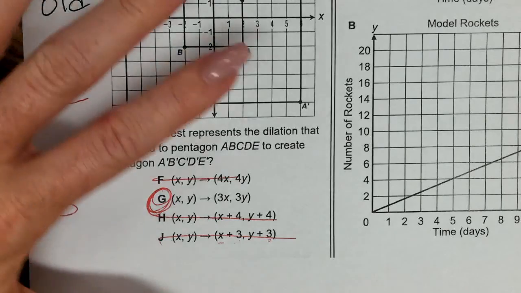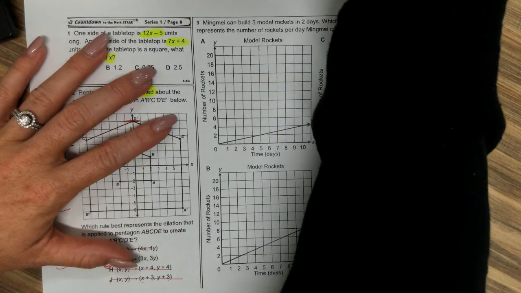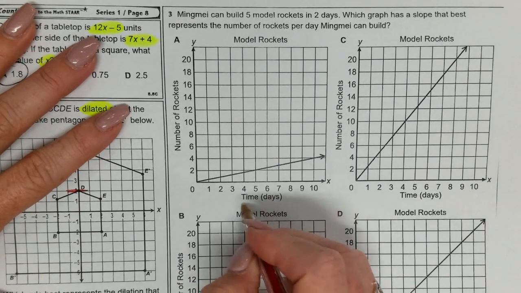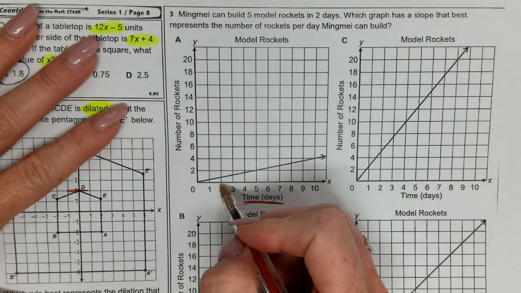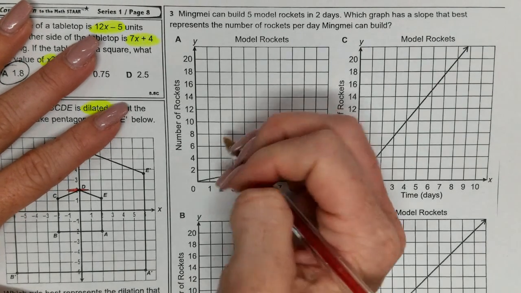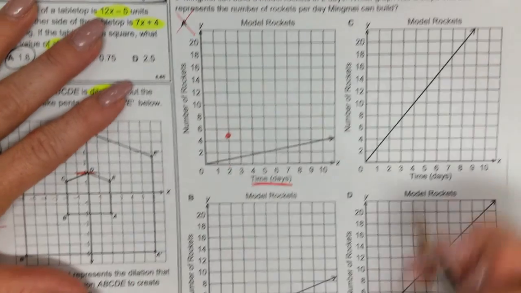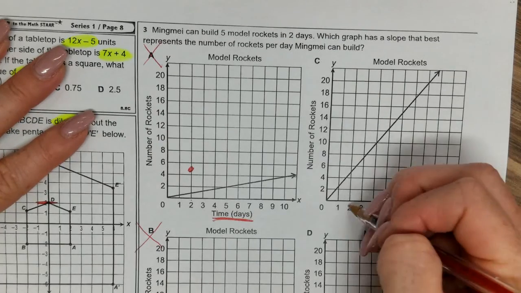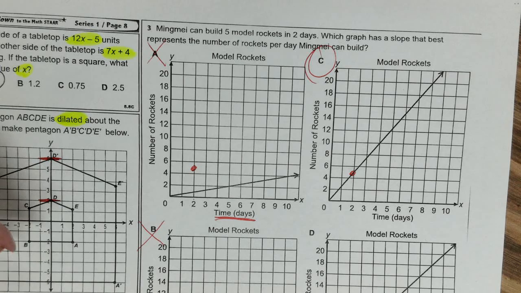All right, number 3 wanted you to plot 2 points. It wanted you to go to 5 rockets, 2 days. So what is on the x-axis, rockets or days? So you go to 2 days, and there needs to be one passing through 5 rockets. Is there for A? No. So I go to B. 2 days, 5 rockets? Nope. Go to C. 2 days, 5 rockets? Yes or no? Yes. Super easy.